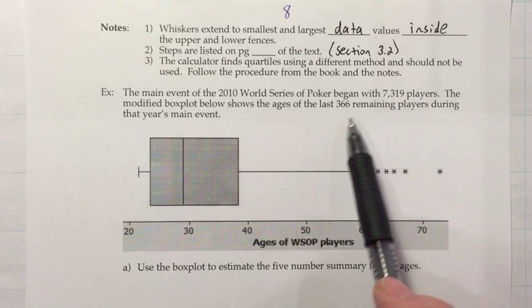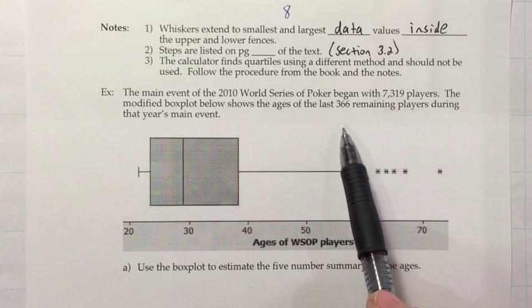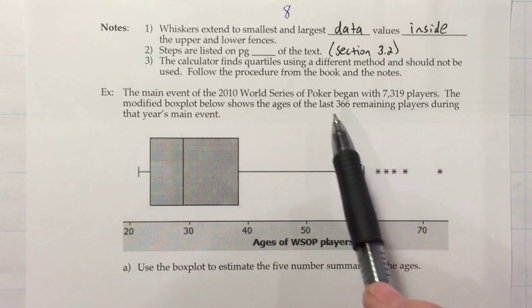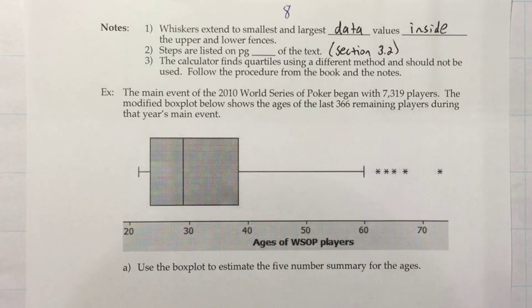So if we're down to 366, we're down to about 5% or so of the players left, which means all these players have made it to the point where they've made a profit on this tournament. So we're kind of looking at a graph of the players who have done the best in this tournament, and they're finishing up in the money. It's not over yet, but all these people have guaranteed that they're going to make some money on this tournament.